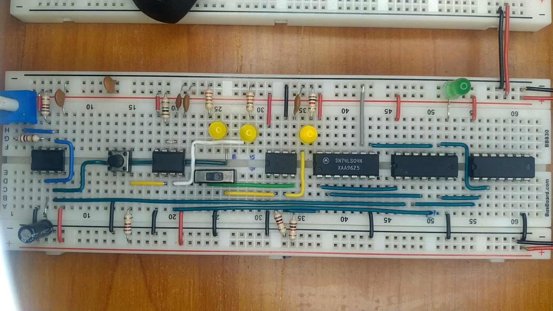In the astable, if you look at this timer here, the output of the 555 timer is pin 3, which is this pin. And if you look closely, the pin has its output to this LED.